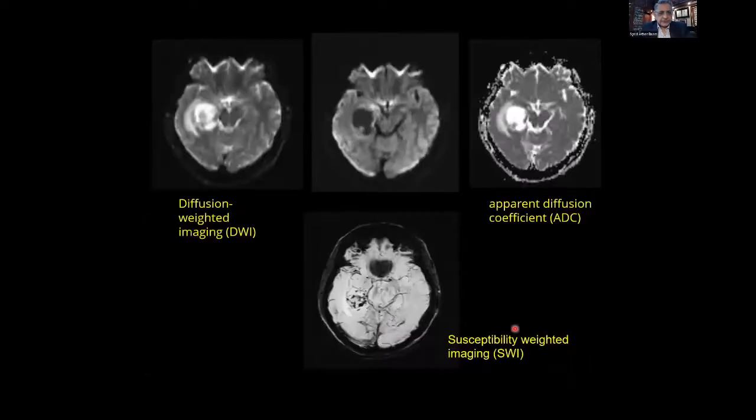And then there are some other sequences, diffusion weighted images and apparent diffusion coefficient and things like that, which I'm not sure if Dr. Fatima will talk about, probably with stroke. But we have some of the best neuroradiologists lined up to give you these lectures throughout the year. They will talk more about that.